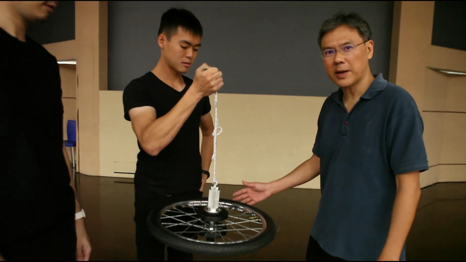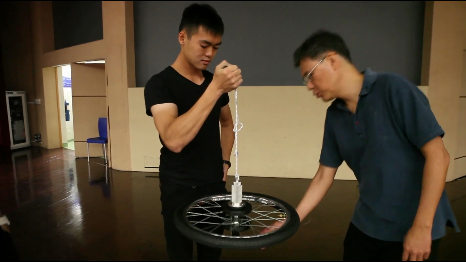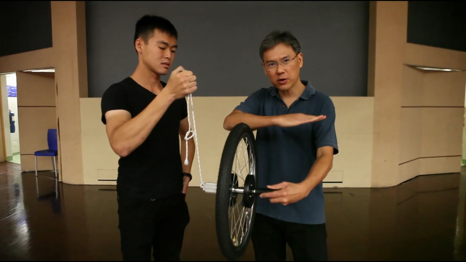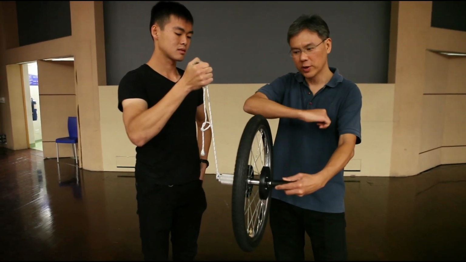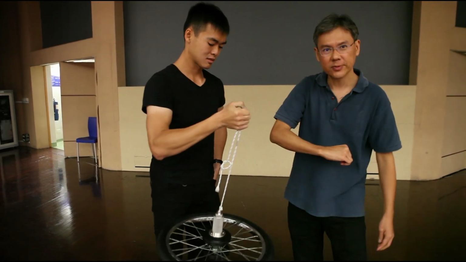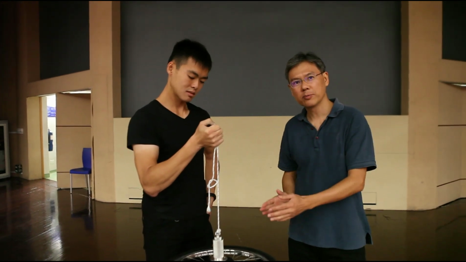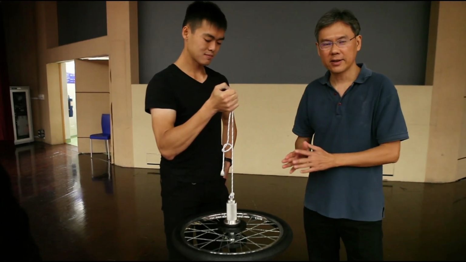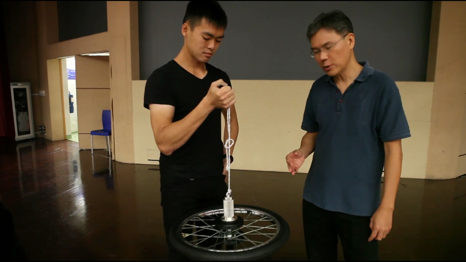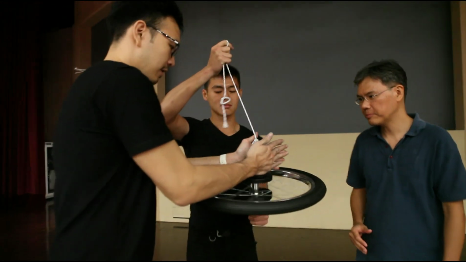Here is the bicycle gyroscope with the bicycle wheel. If we were to tilt it up, there's a torque, r cross mg, so the torque is pointing towards me, and it will cause the wheel to rotate down. Now the interesting thing is, if we were to spin the wheel, the rate of change of angular momentum will follow a vector rule, and you will see that it will precess and defy gravity. So that's good.